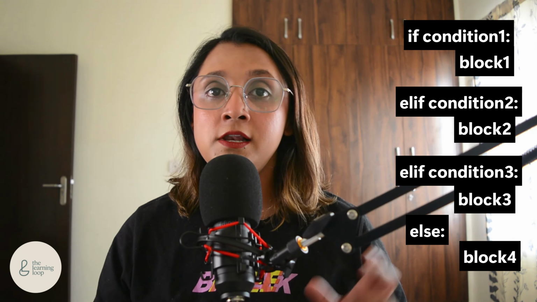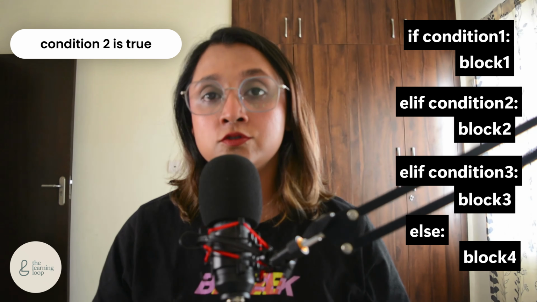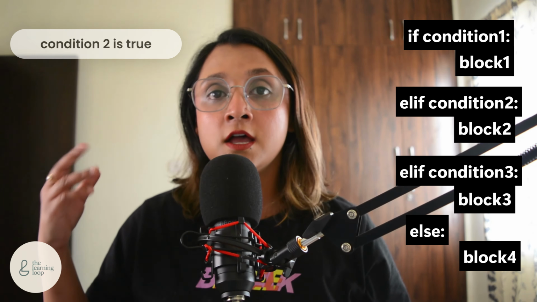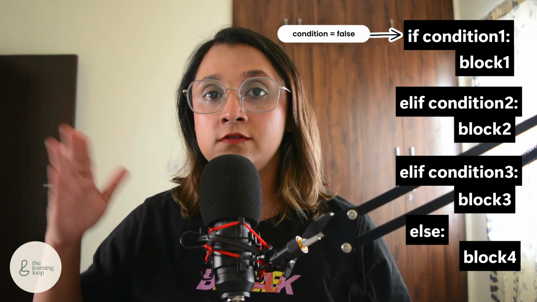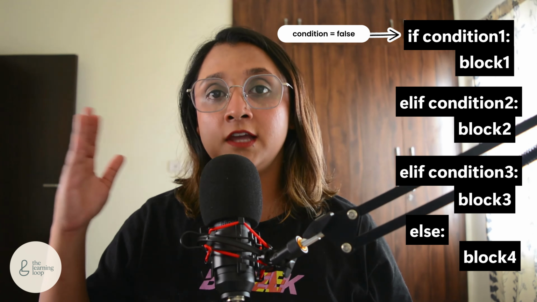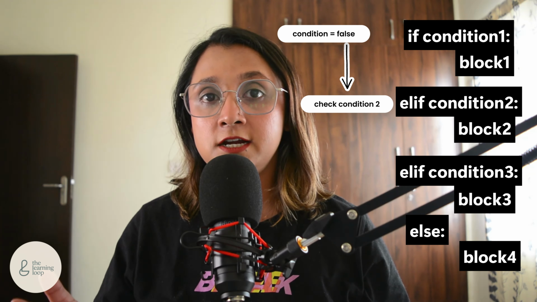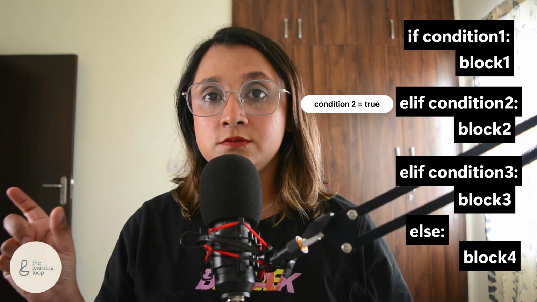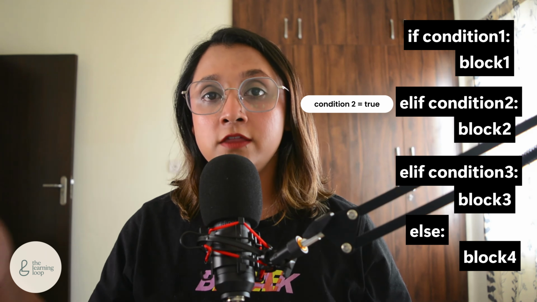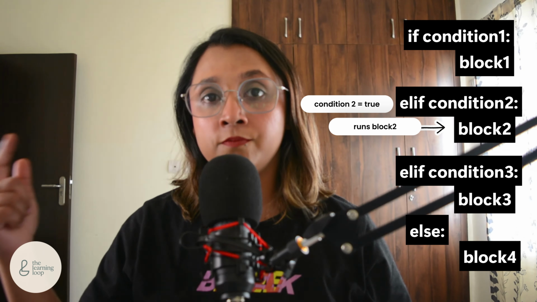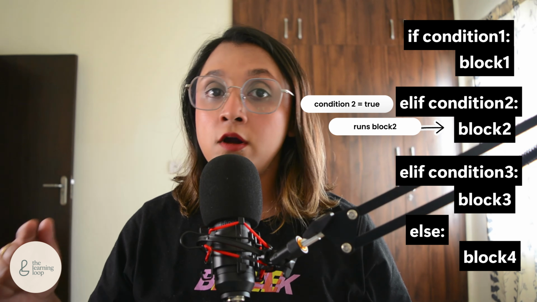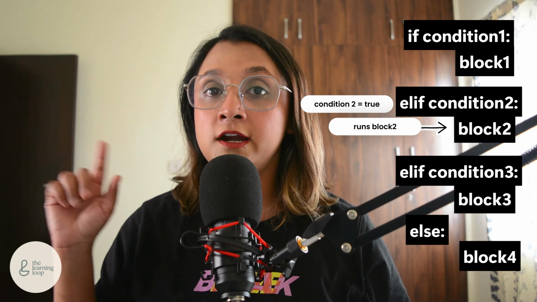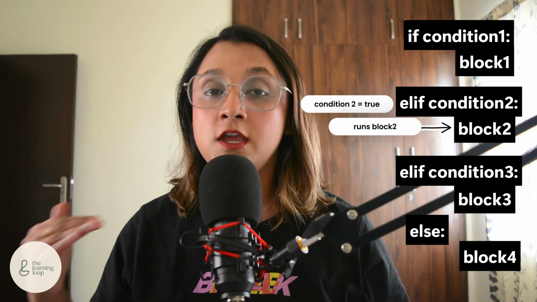For example, let's say condition 2 is true. So how will it execute? It will first go to the if block, check condition 1, and see it's false. It will then go to the very first elif statement. Here condition 2 is met, condition 2 is true. It will run the indented lines under this elif block, and it will stop there. It will not go to condition 3 or check the else block.